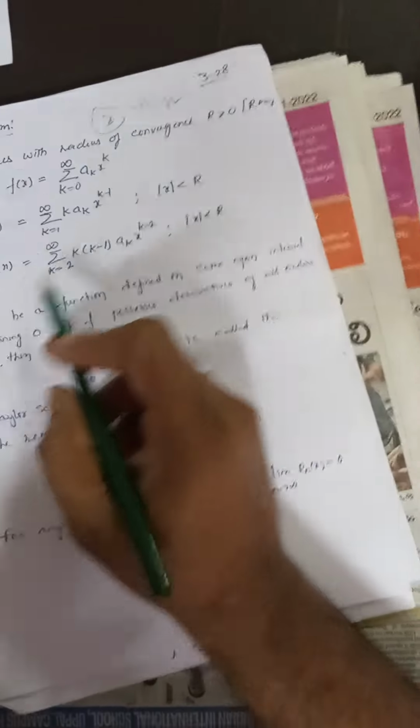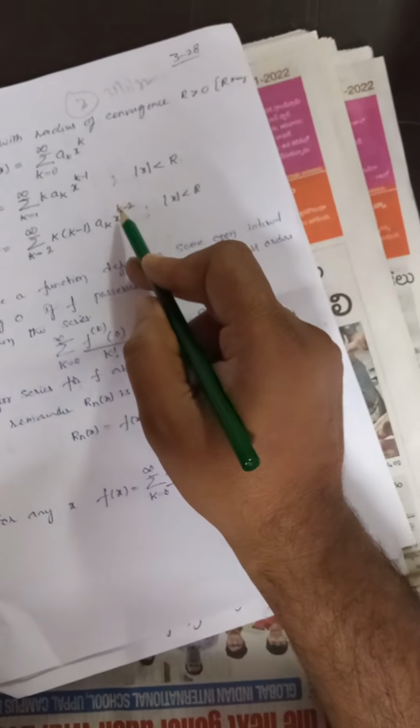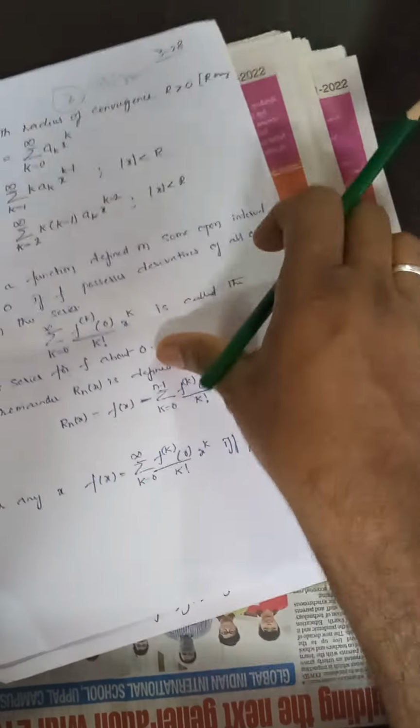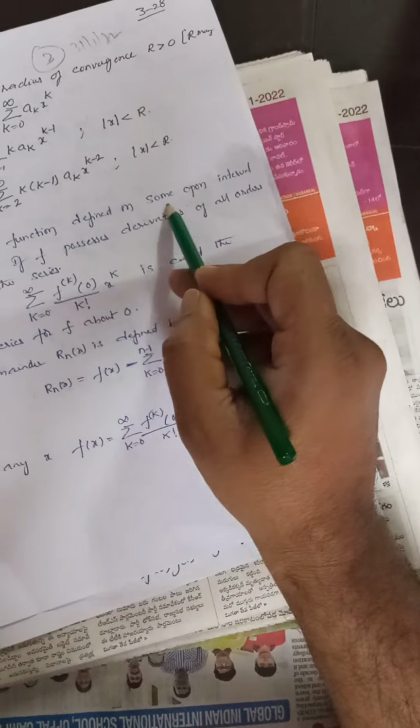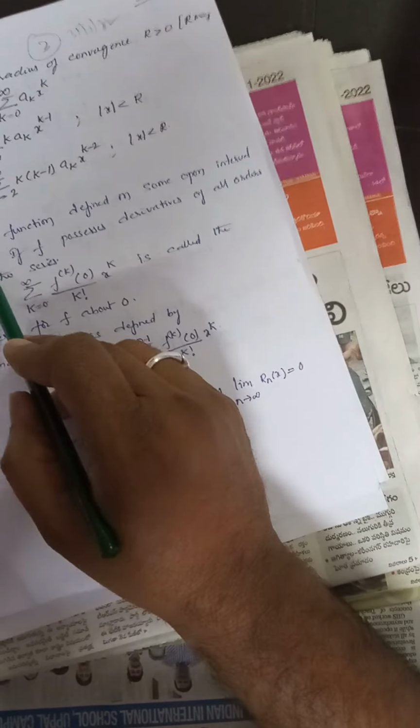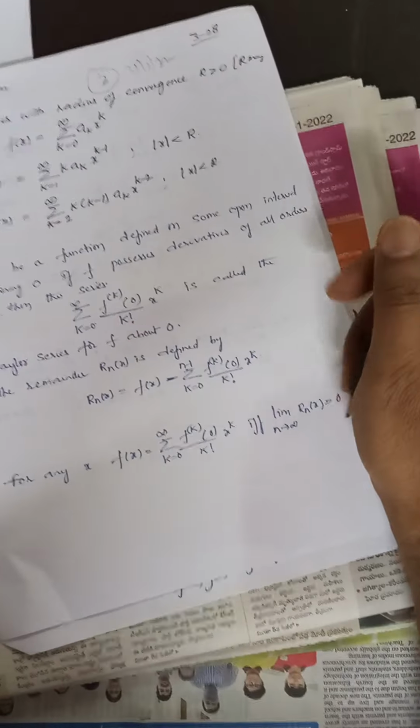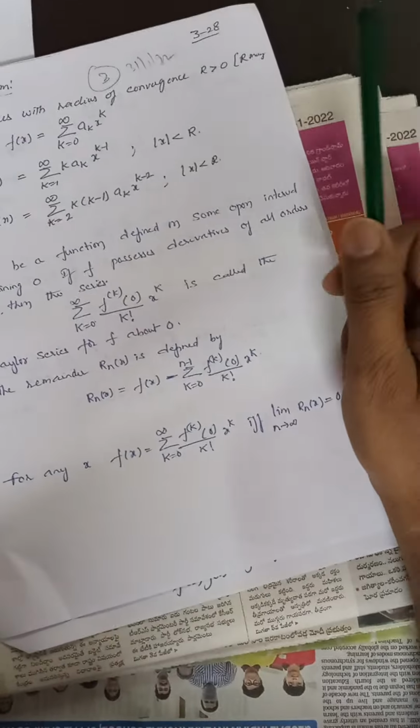Suppose you want to find the nth order differentiation, what do we have to do? f^(n) of x is obtained by differentiating n times. Now here, let f be a function defined on some open interval containing 0, which means the end points of that interval have opposite sign.